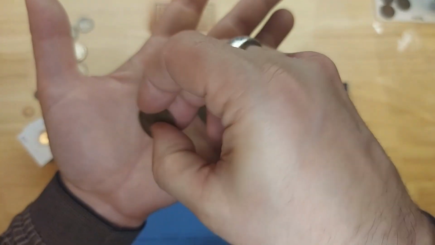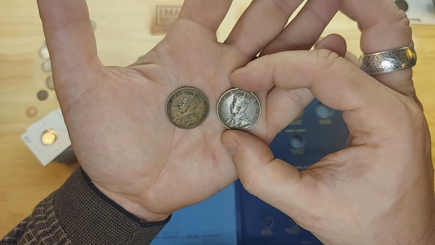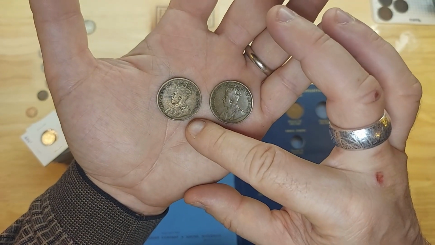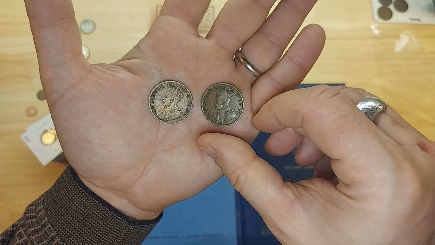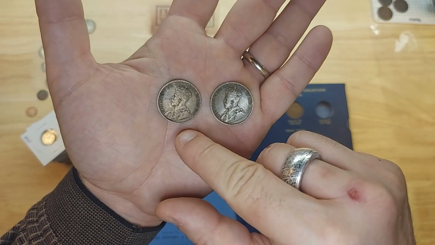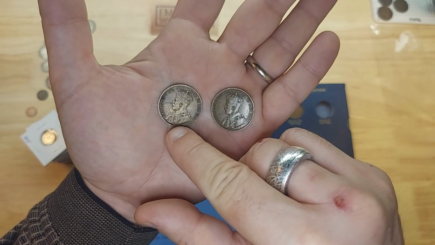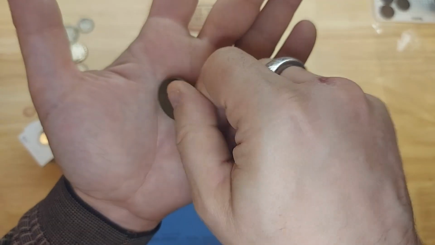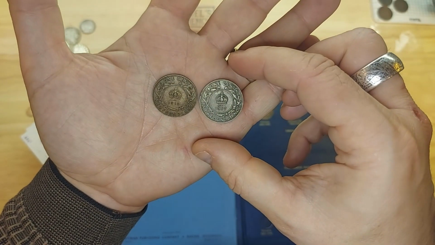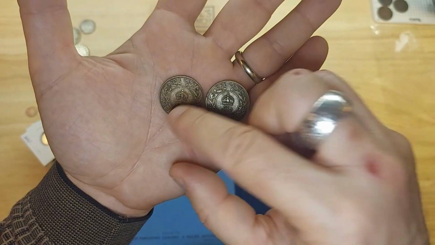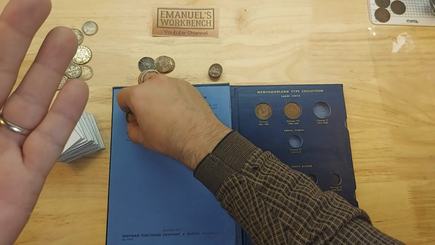So let's compare these ones. This one has a little bit more of the reddish color. This one is entirely brown. And it looks to me like this one has more detail, especially if you look on the shoulder over here. Let's look at the reverse. Yeah, I would say this one is still better, so let's set that one aside.